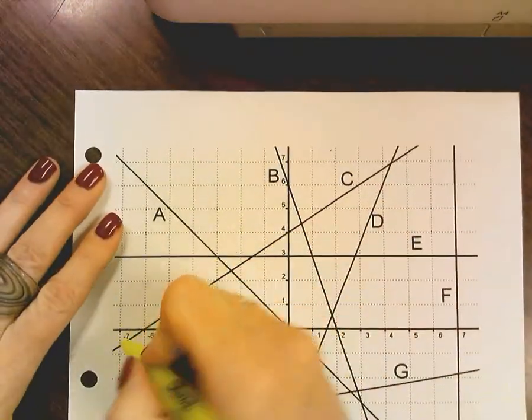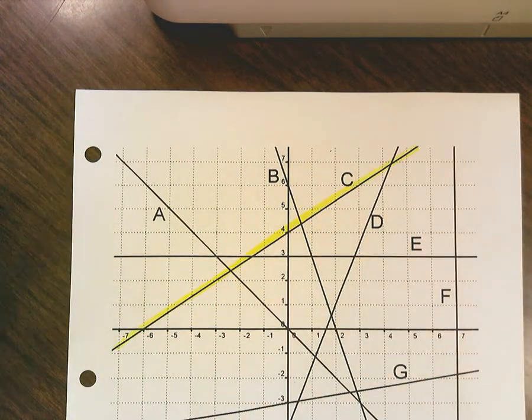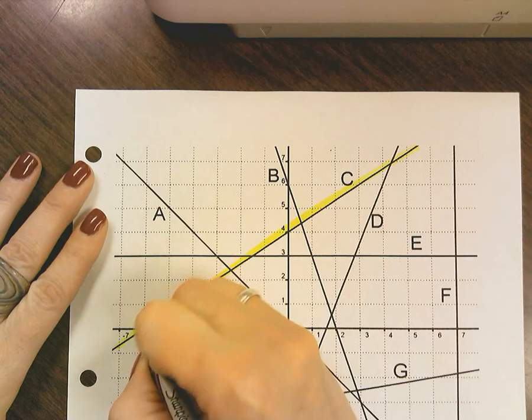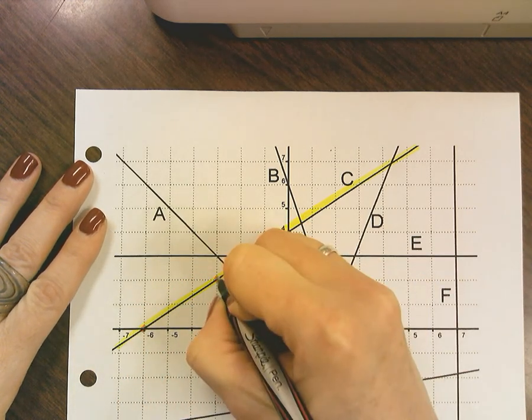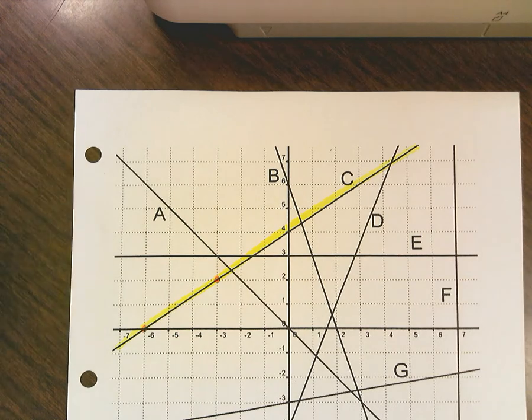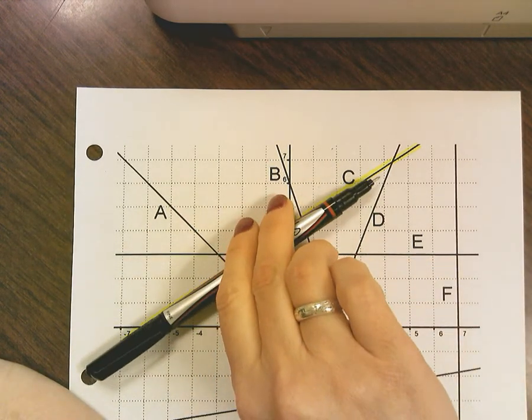Let's highlight. Okay, pick 2 pretty points. I like this one. Next one over is right here. Okay, now we're going to count our rise and our run. Before we do that, though, let's look at our graph.